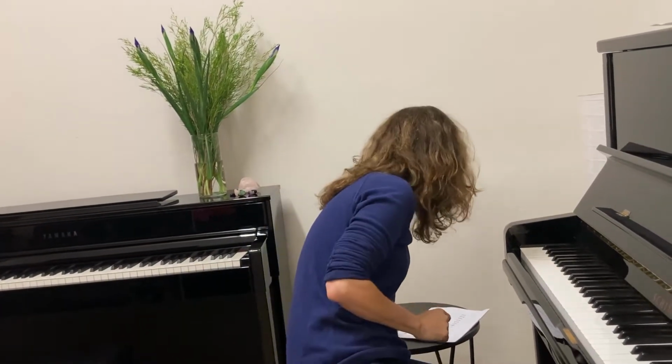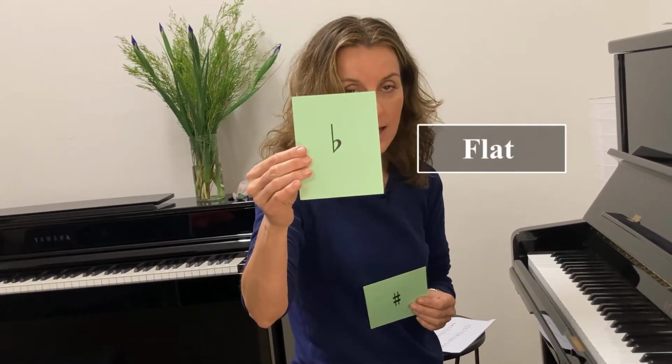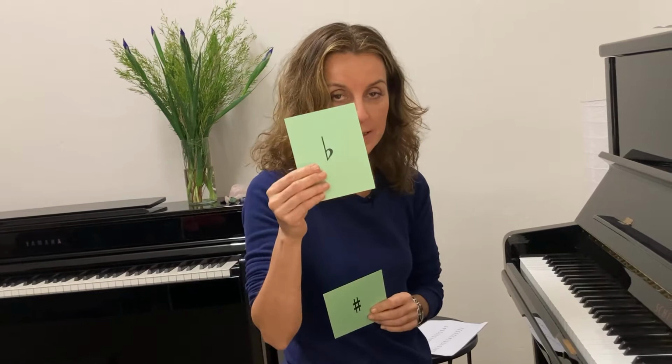And this is what we call flat and sharp in music. So I'm going to show you there are two sides. This is one, and that's called flat, and this one is called sharp. Okay, so what it means in music, when we have flat, we are making the sound or the note lower. So we are going a half step lower, or we go a semitone lower.